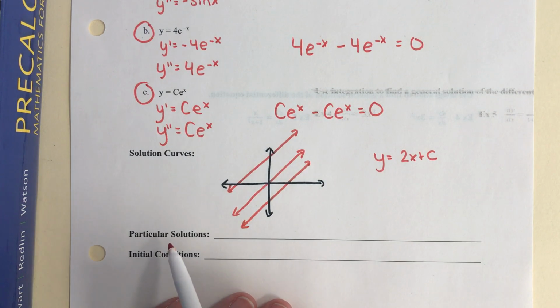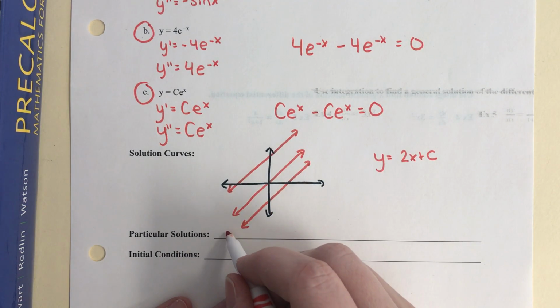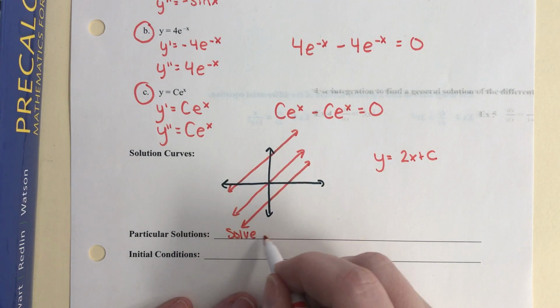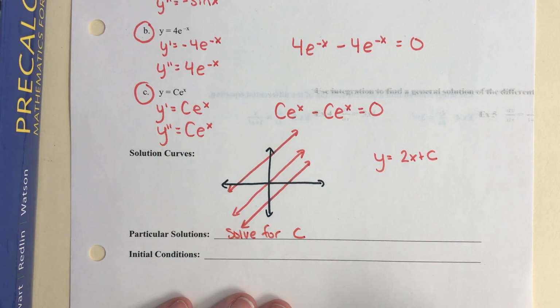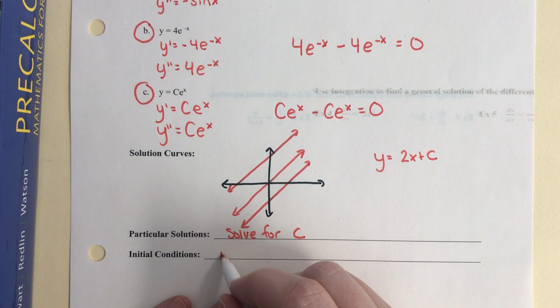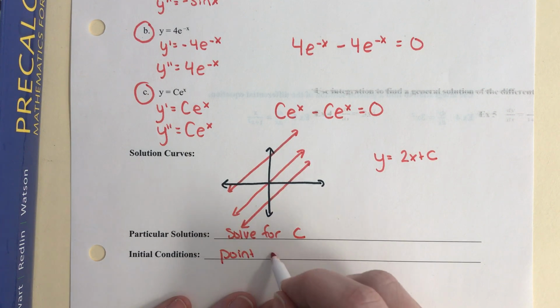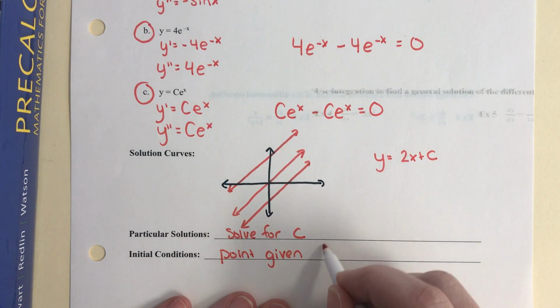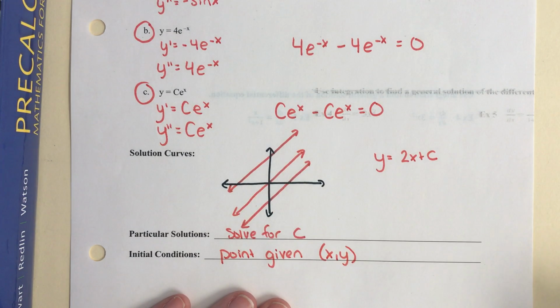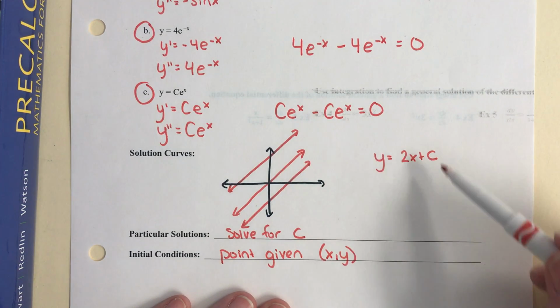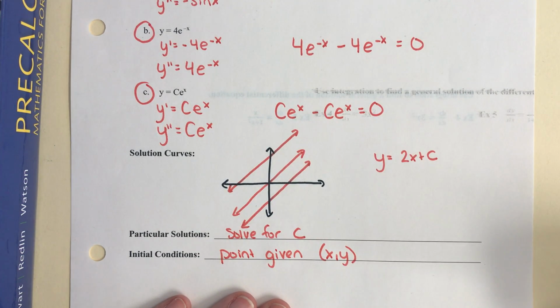So the particular solution is when we actually know what c is. And we get that by being given an initial condition. And that is a point that we're given in the problem that we can plug into our equation so that we can solve for c.